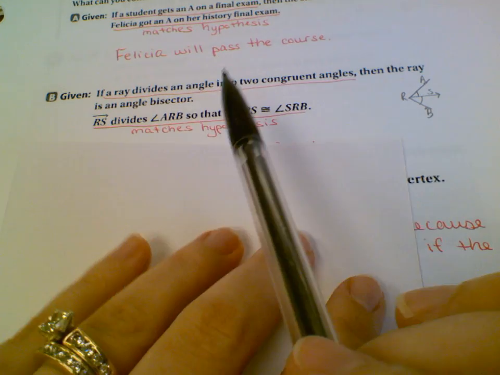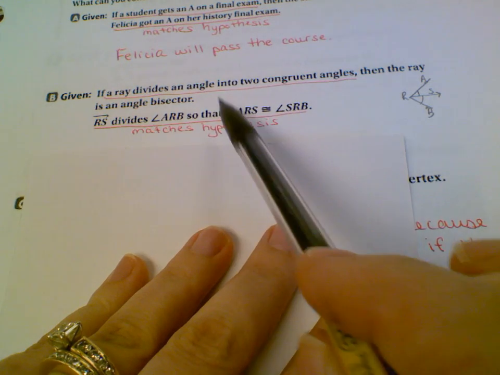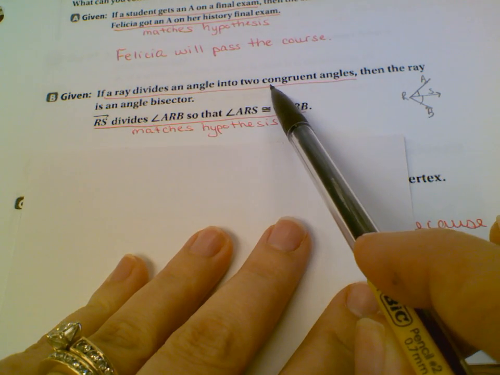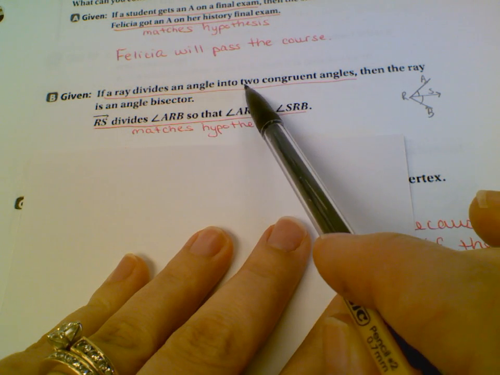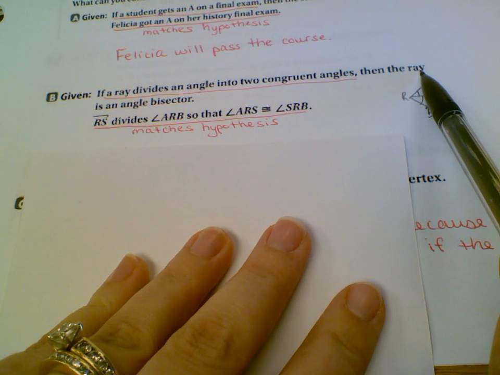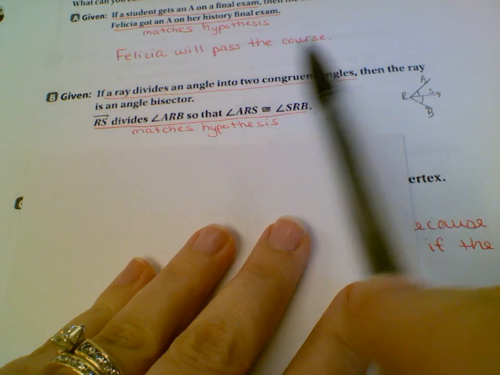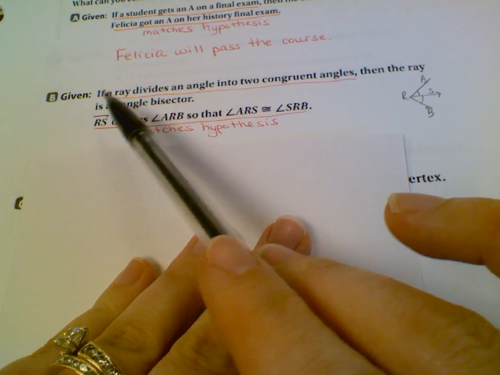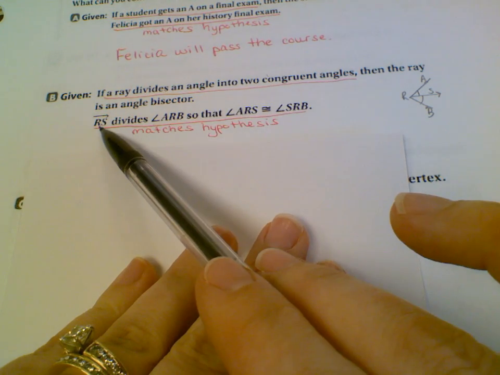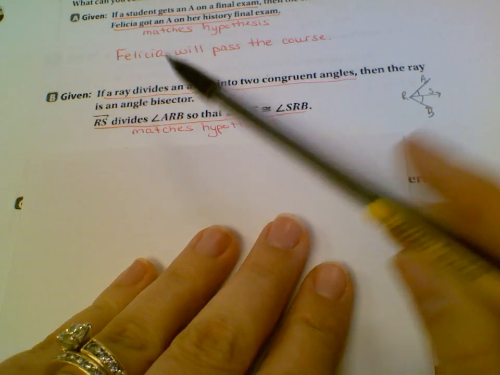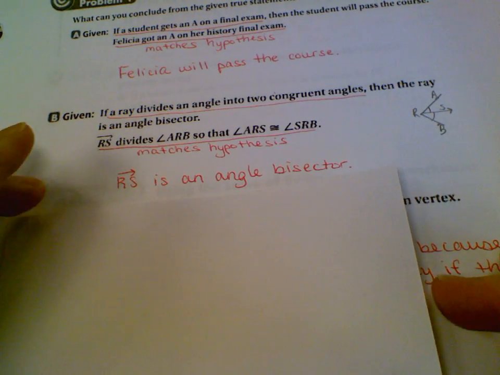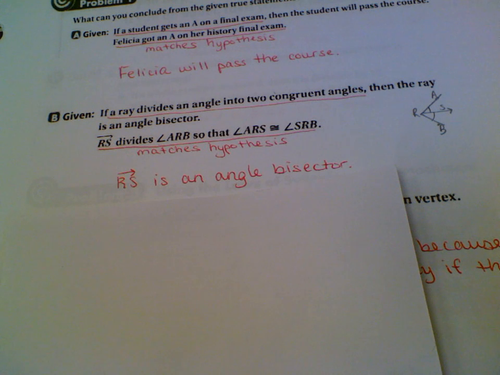So in my statement, my sentence matches my hypothesis. So since it matches, I can conclude what it has in the conclusion. So since this ray divides this angle, then ray RS is an angle bisector. So that would be my conclusion. Pause the video and try letter C.